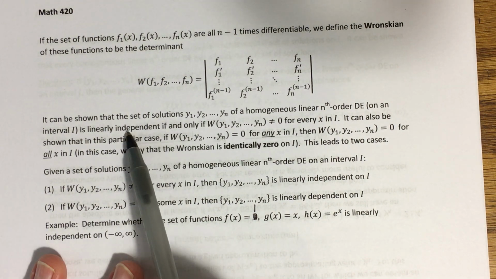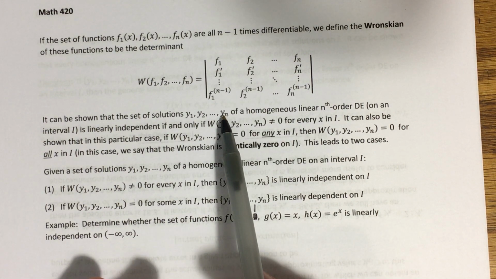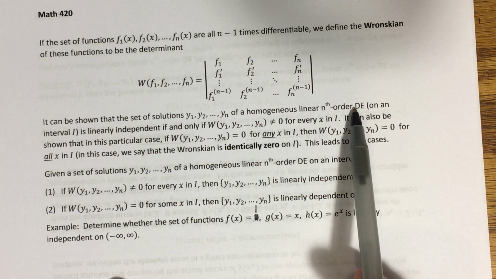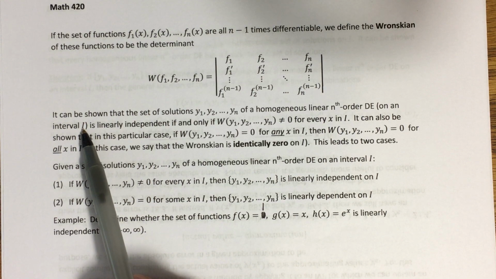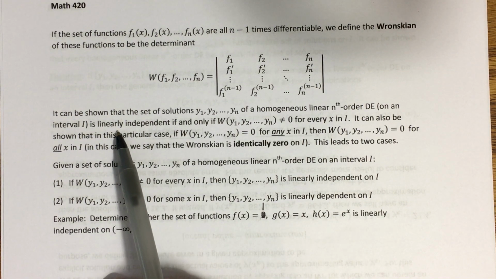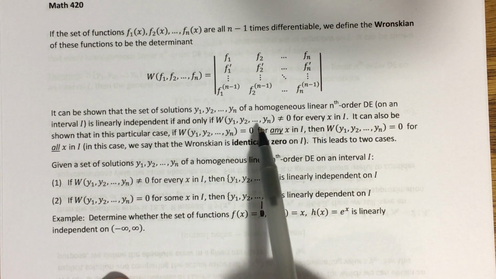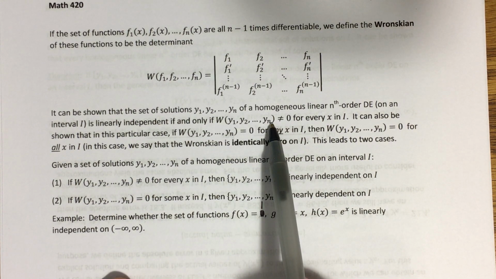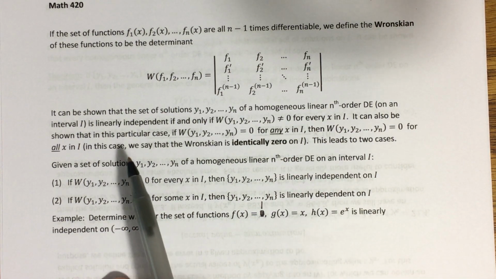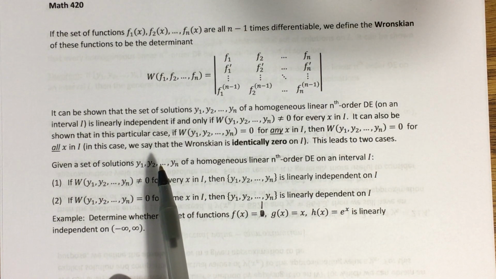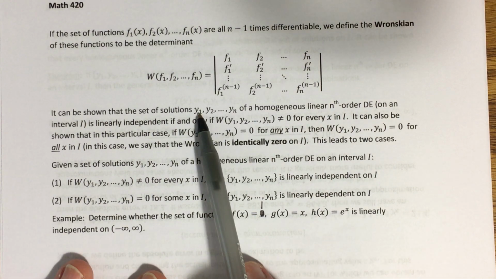We can show that if you found a set of solutions, y1 through yn, of a homogeneous linear nth order DE, again that mouthful, on some interval I, then that set of solutions will be linearly independent if and only if the Wronskian of those functions is non-zero for every value within that interval I.